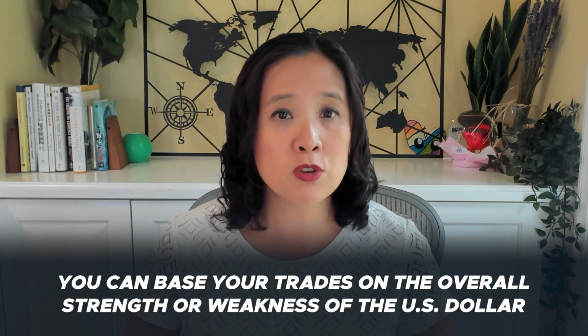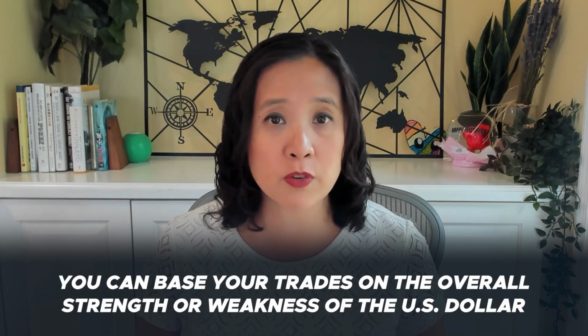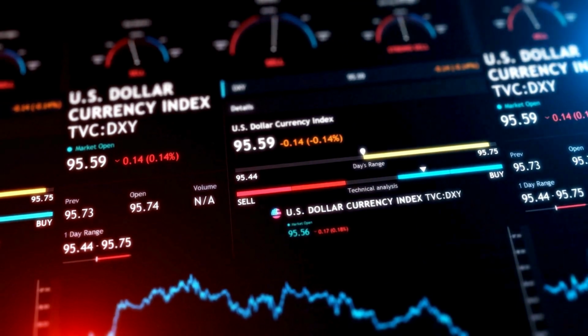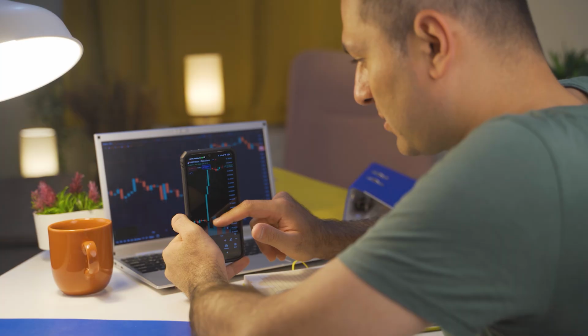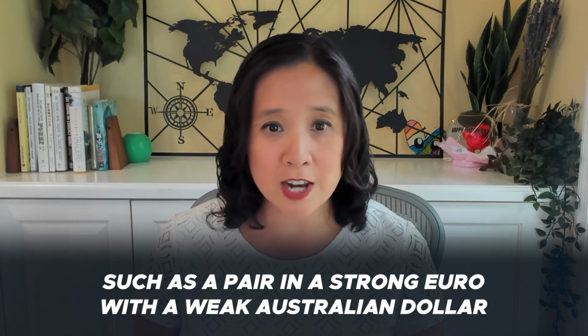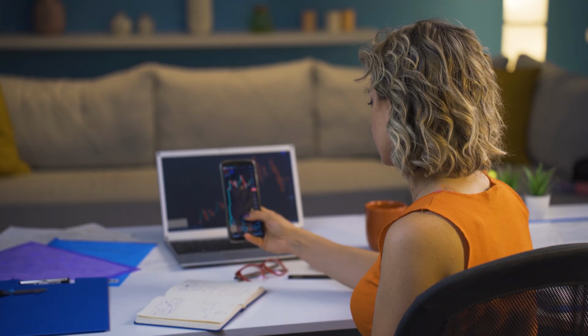This is a more straightforward approach where you can base your trades on the overall strength and weakness of the US dollar. This can simplify your analysis and help you stay focused. Alternatively, you might want to look for strong versus weak currency pairs, such as pairing a strong euro with a weak Australian dollar. This strategy requires a little bit more analysis, but can be very rewarding if done correctly.